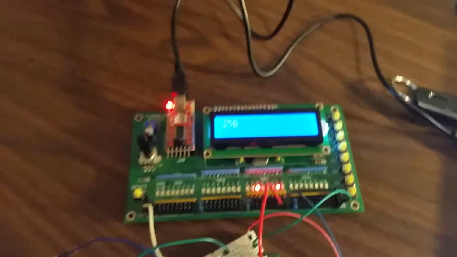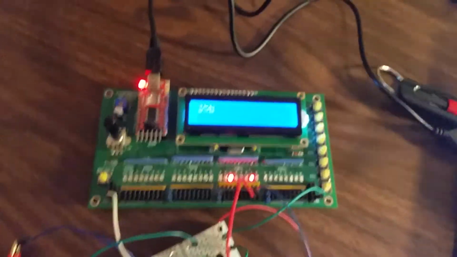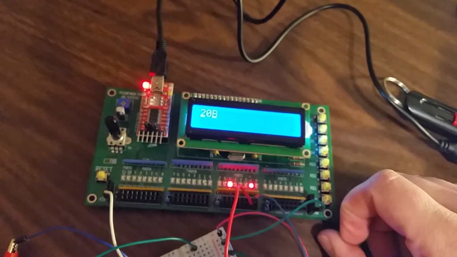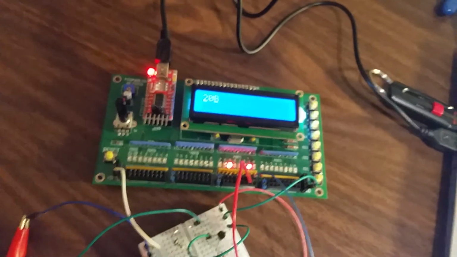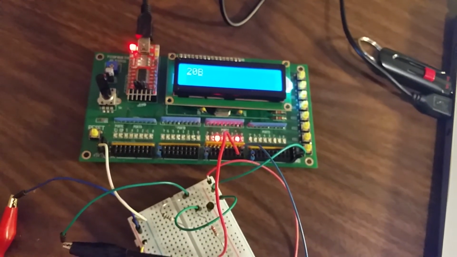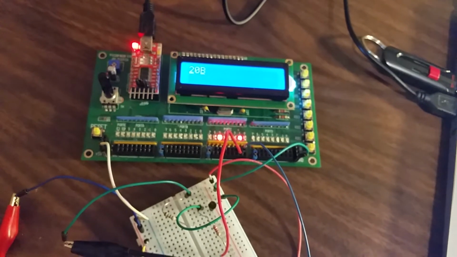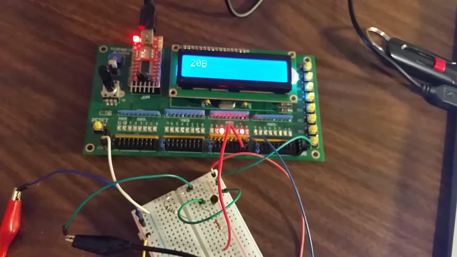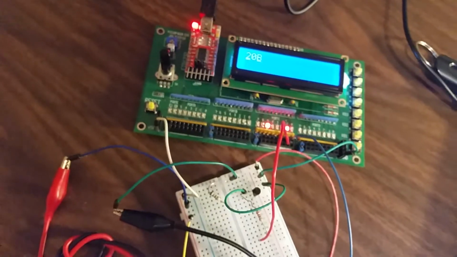So I'll just do it one more time. Hopefully you can hear that. And I got 35 black again. So that was kind of lucky there. So I'll just hit it one more time. 20 black. That also lines up with my description, because in 19 to 28, even numbers are black.